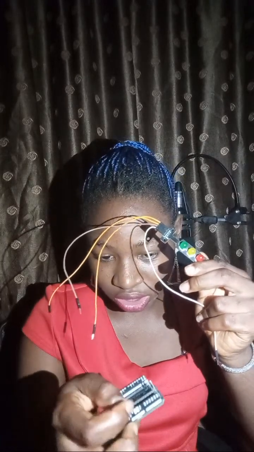Then I will take it, and this is my Arduino. I will look for GND on this Arduino board, then I will connect it to GND. See, this is connected now. I just connected it to GND. Now, the next is the brown color, which is for the red light.